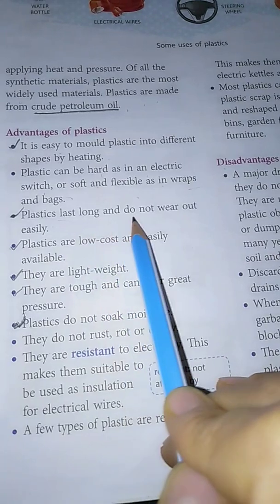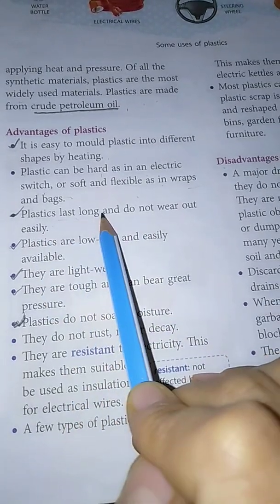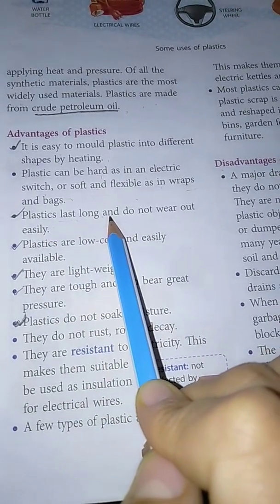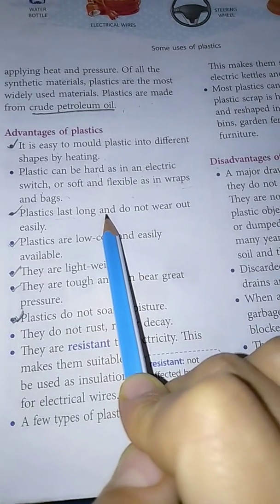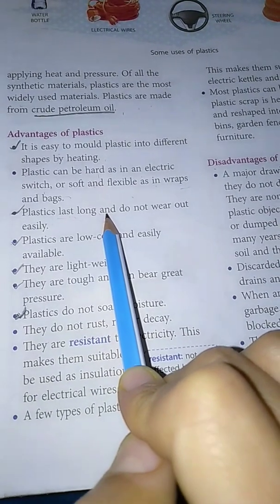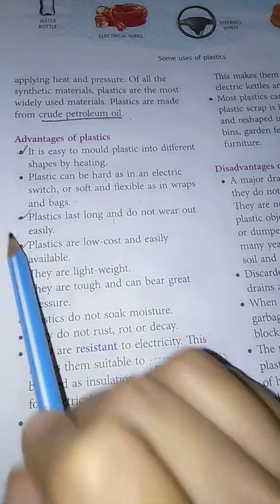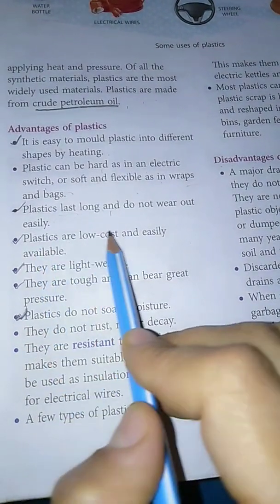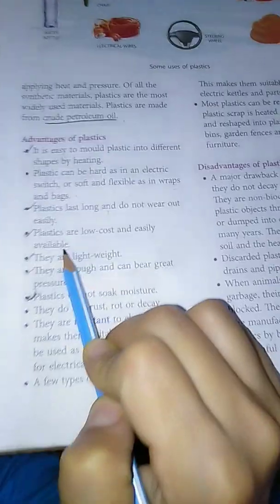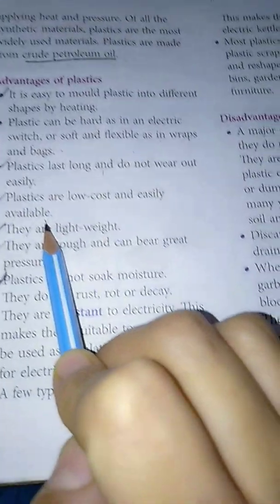And plastics last long and do not wear out easily. Plastics stay with us for a longer time, and they do not wear out, meaning they do not rot or spoil easily. Plastics are low cost and easily available. They are very easily available in the market, and their cost is also low.